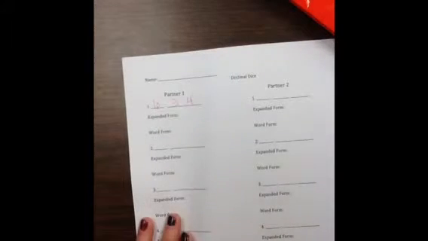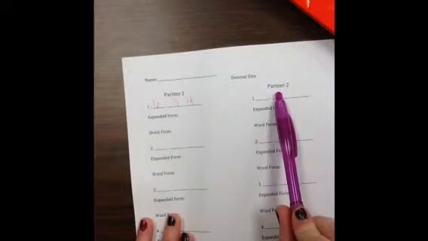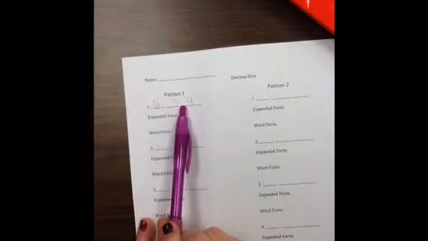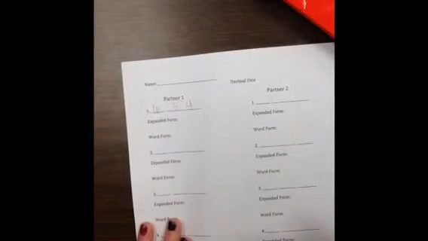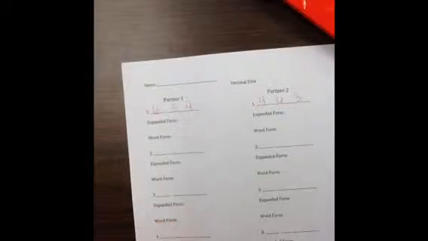Partner 1 is myself, and then partner 2 is going to pick their number using those same 3 numbers, but it has to be different than 6 and 34 hundredths. So maybe they chose 4 and 63 hundredths. Even though this is partner 2, you're going to have your own piece of paper, and you're going to do your work on this side, and your partner's work on this side.